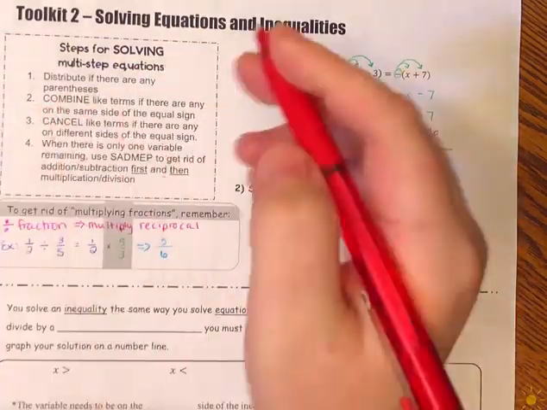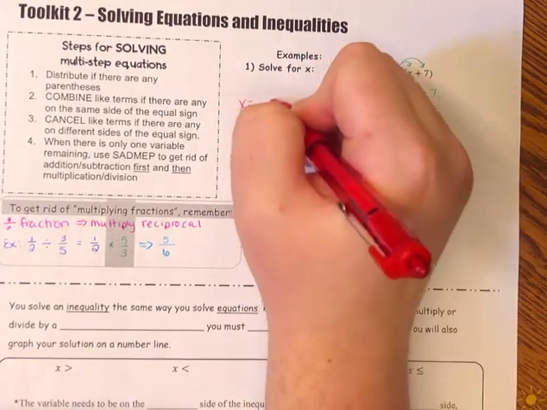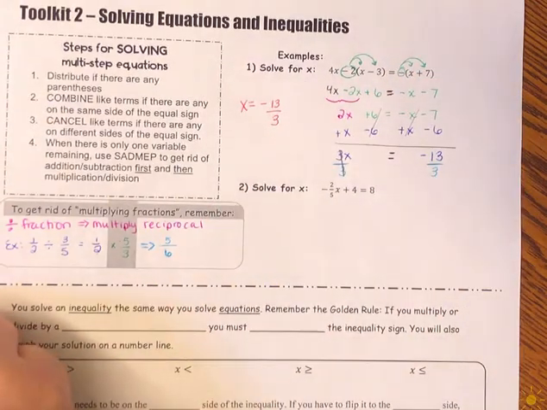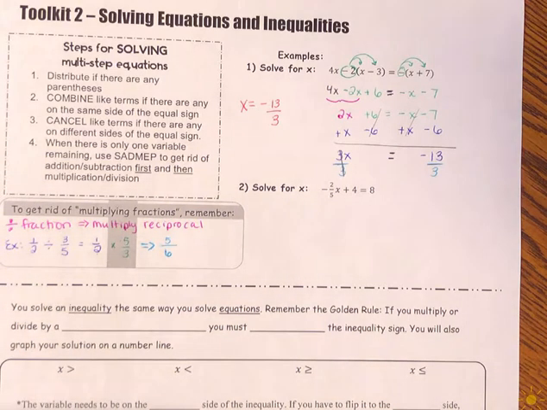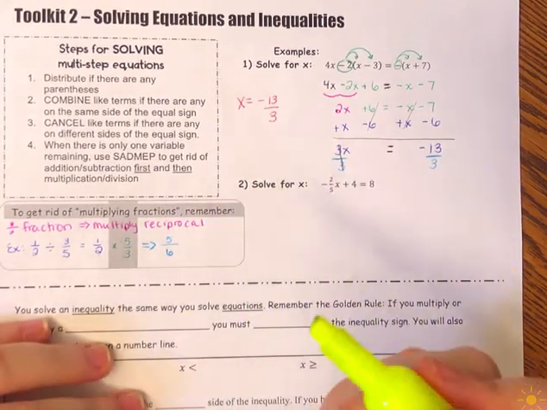So our final answer, because x will be alone, is x equals negative 13 divided by 3. And that's how we write our answer. This is called an improper fraction. We're going to keep it like this because we can actually do a lot more with fractions than we can decimals.